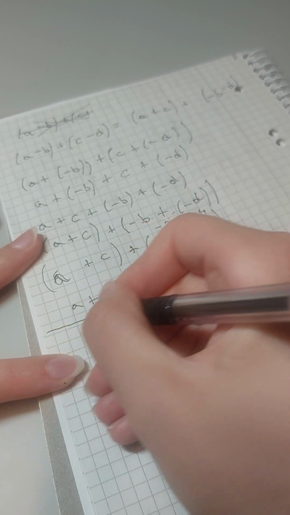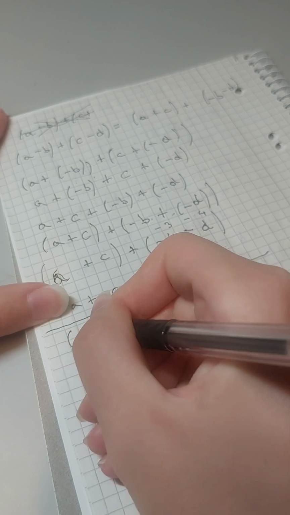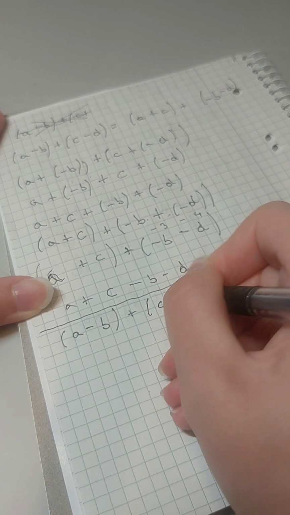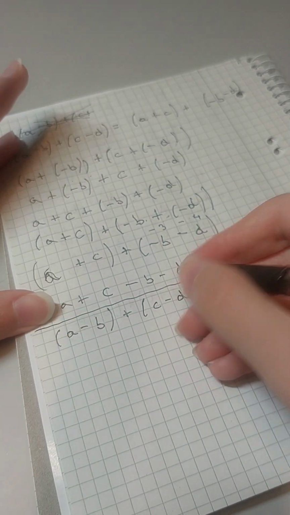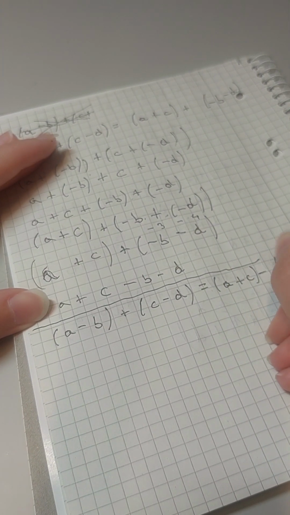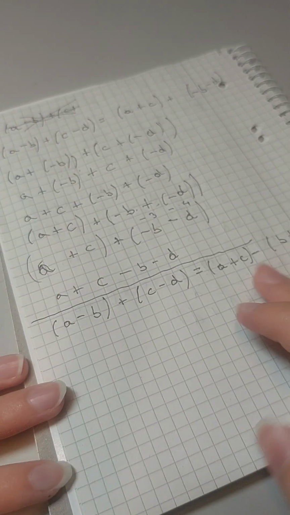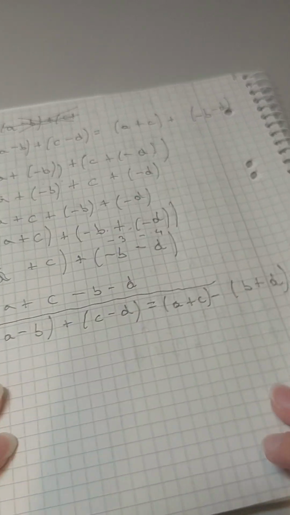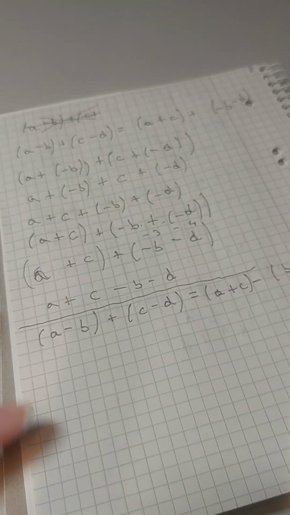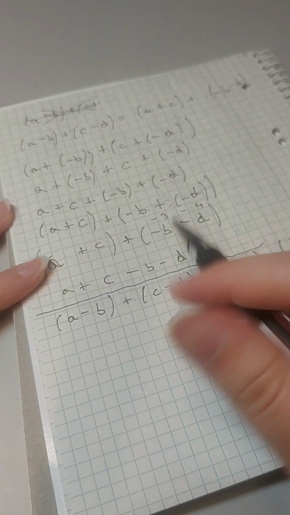And now for our final problem for today, we have inside of parentheses a minus b plus inside of parentheses c minus d, and we have to see if that's equal to a plus c inside of parentheses minus inside of parentheses b plus d. Yeah, so again, try and do this one on your own and see how you do, and then come back and watch the video. But what we're gonna do is same as we did up here.